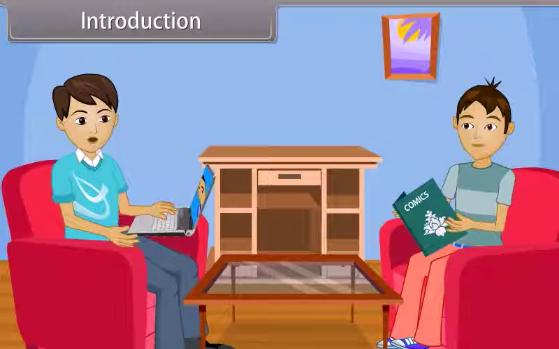Aditya, what are you doing? I am reading my favorite comic. And what are you doing on laptop? I am doing video chat with my friend. Video chat? What is that? Come here, let me show you.